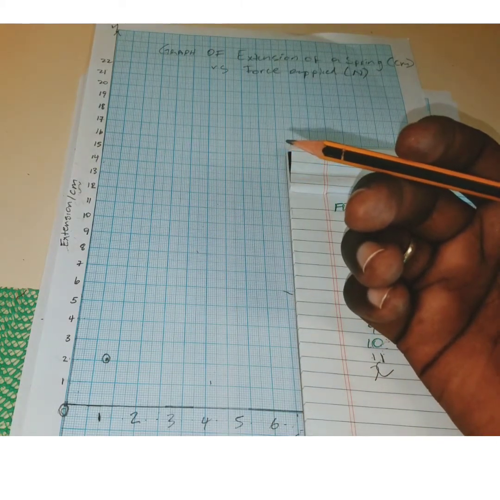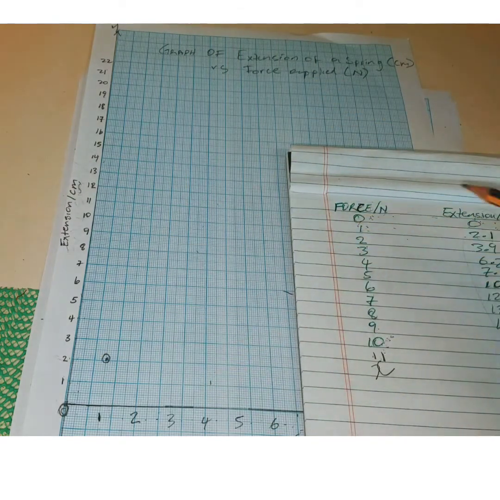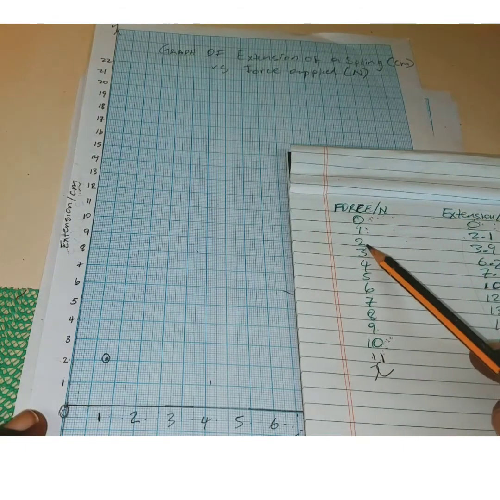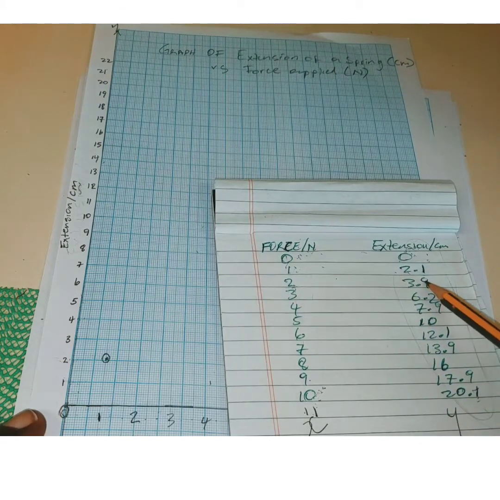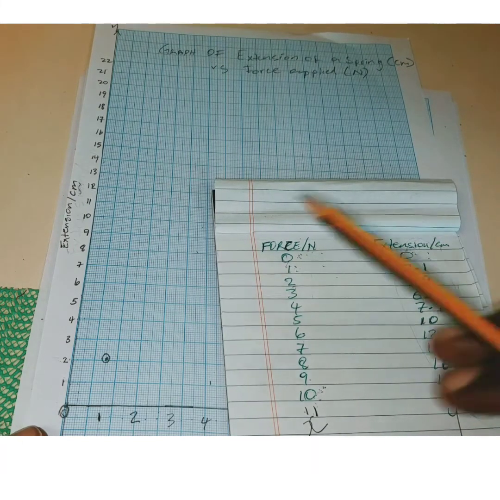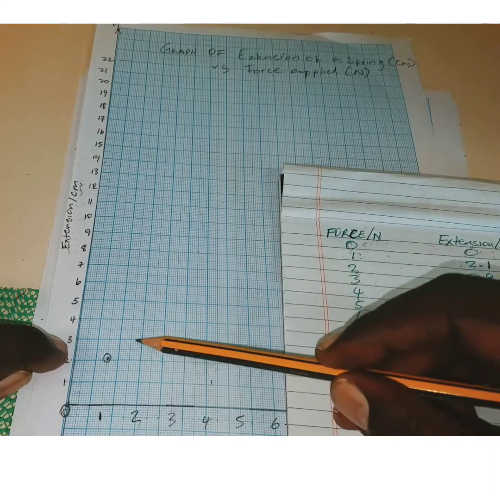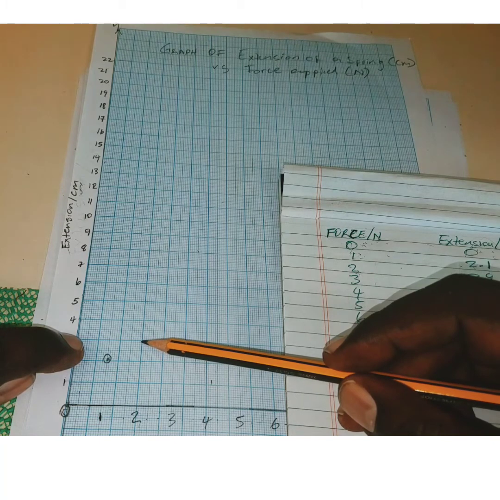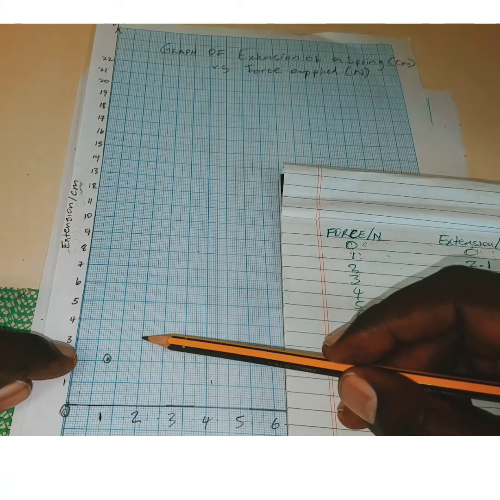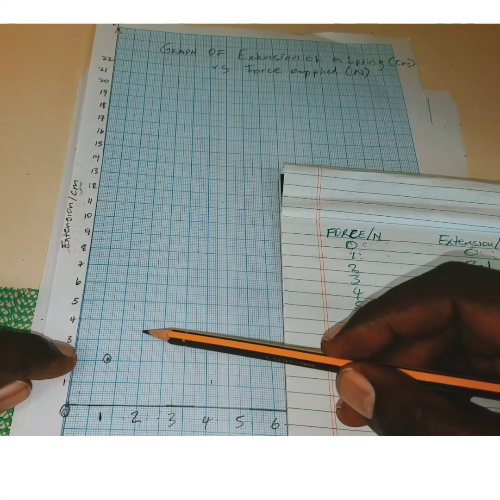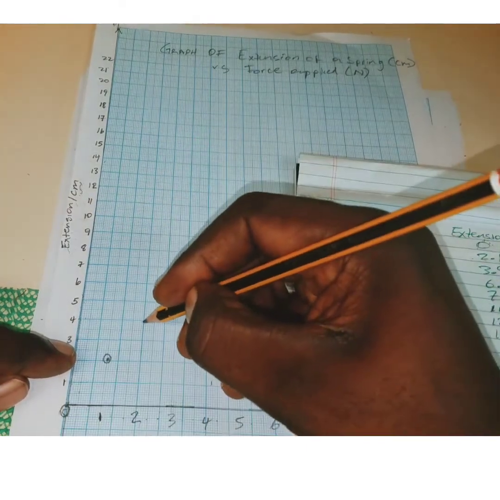Okay? So that's my 2.1. Remember I said that each of those lines is 0.1. Now 2 corresponds to 3.9. So I find 2 newtons, which is right here, and then I need to find 3. So I go up, oh, this is where 2 and 3 meet. Now I need to find 3.9. Each line is 0.1, so that's 3.1, 3.2, 3.3, 3.4, 3.5, 3.6, 3.7, 3.8, 3.9. Oh, it is right here.